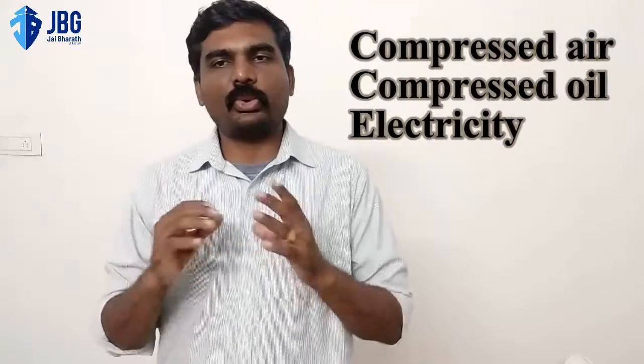Let's discuss a new topic, that is actuators in robots. Note here, actuators are the devices which provide the actual motive force for the robot joints. They commonly get their power from one of three sources, that is compressed air, compressed oil and electricity. We already discussed that topic in module 1.